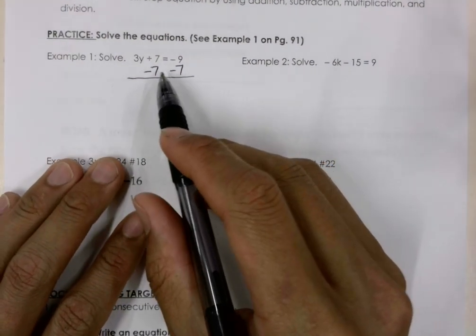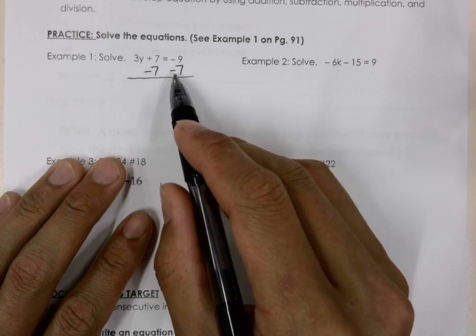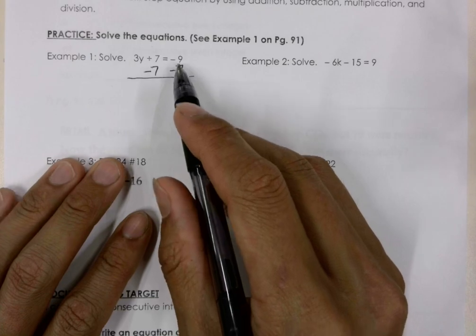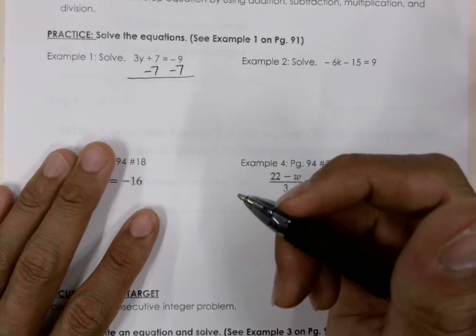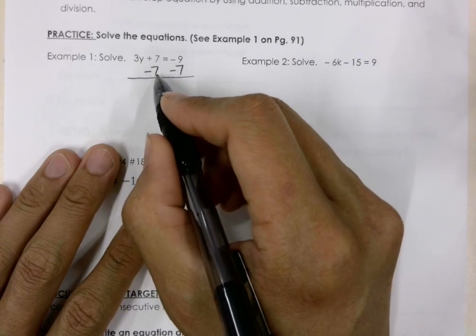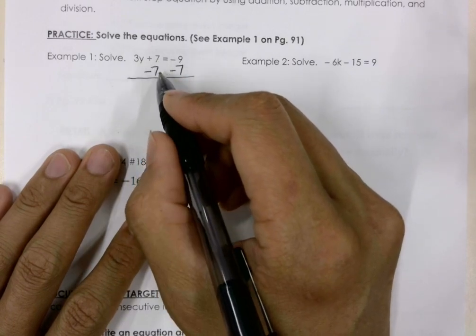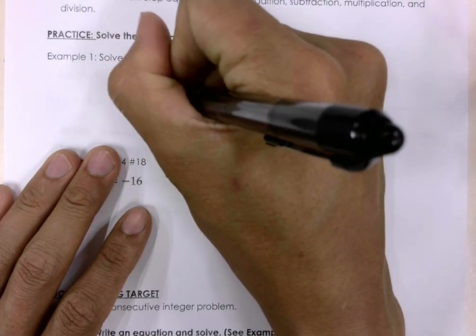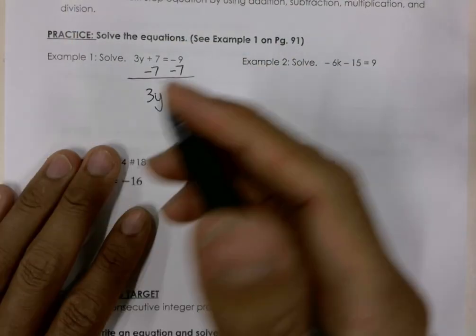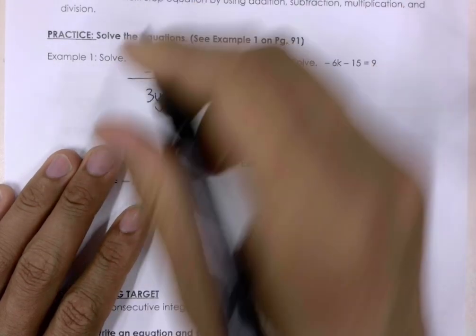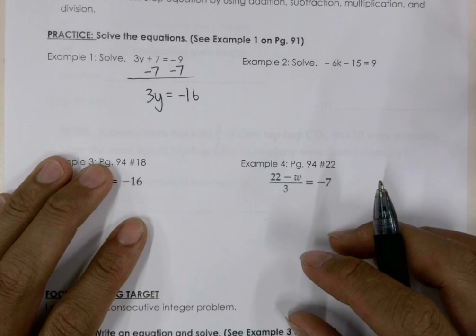Notice here that we have negative 9 and negative 7. These are like terms, so we can go ahead and add those two numbers together. The 7 and the negative 7, we can add those two together to get 0. And so we're left with 3y on the left side of the equal sign is equal to negative 16 on the right side of the equal sign.